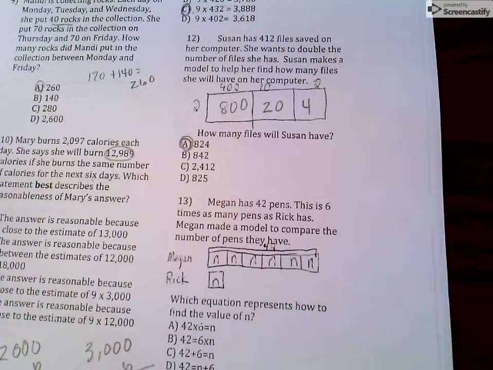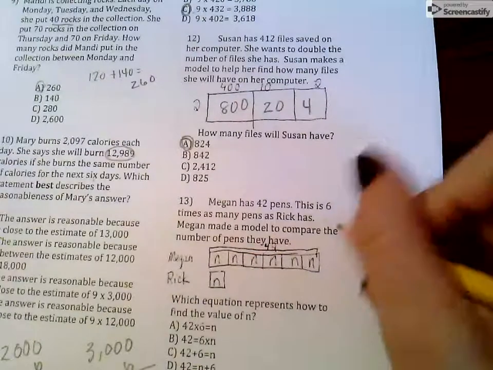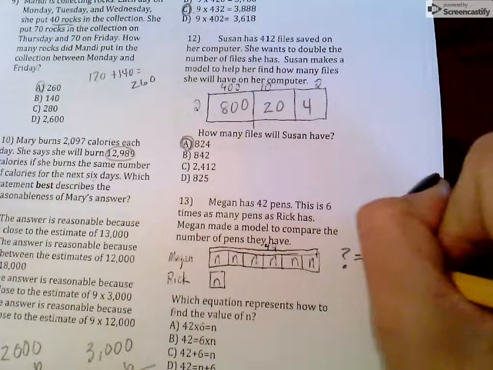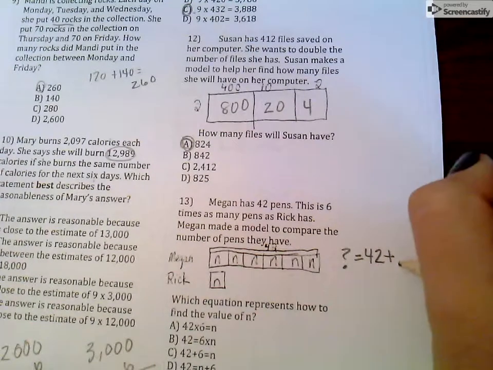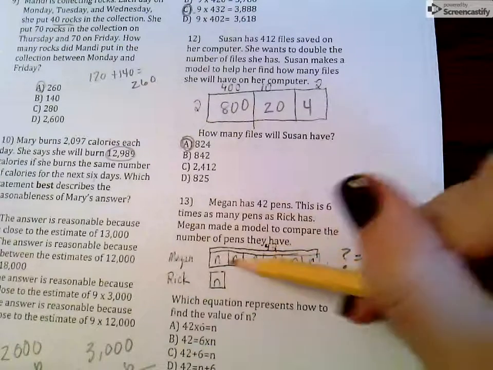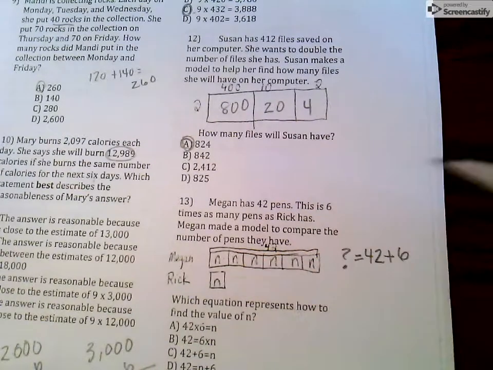Megan has 42 pens. This is 6 times as many pens as Rick has. Megan made a model to compare the number of pens that they have. So they're just telling us that Megan only has 42 pens. We need to find out how many total pens that they have. So we don't know the answer. So I'm going to put a question mark, and this equals 42 plus your 6, because 42, 1, 2, 3, 4, 5, 6, 7. It would be 42 plus 6 to find our total answer.